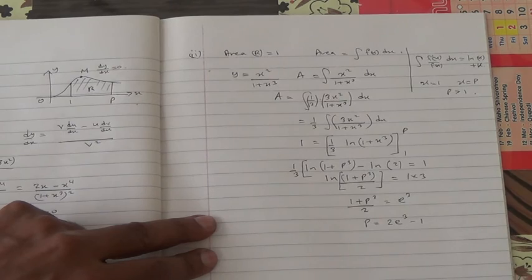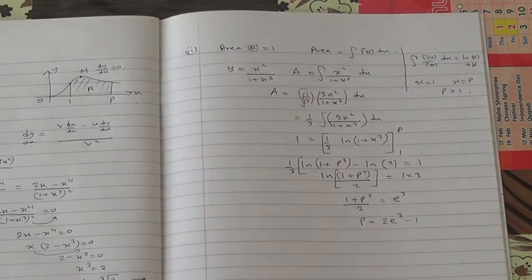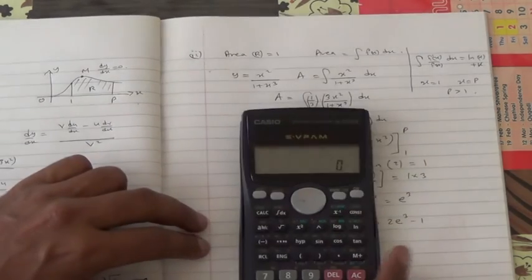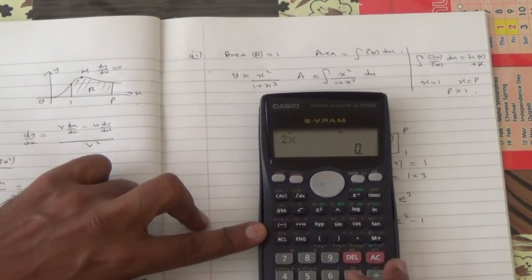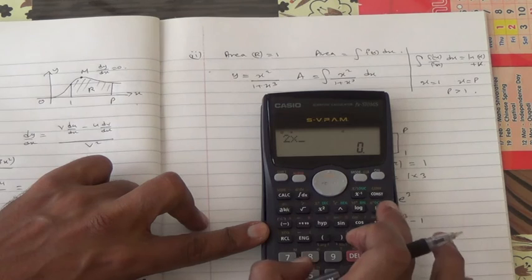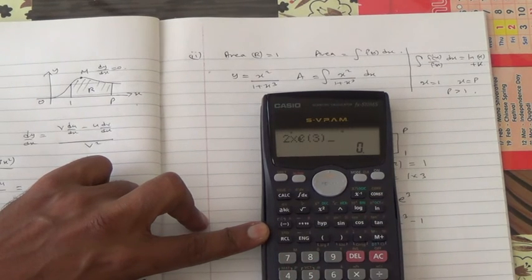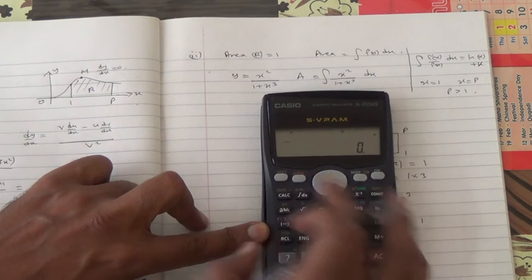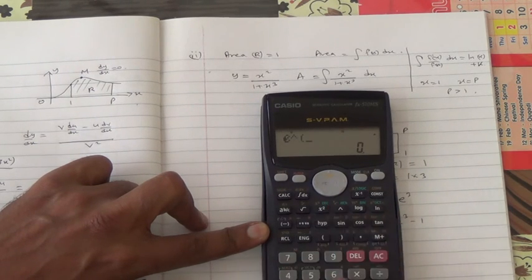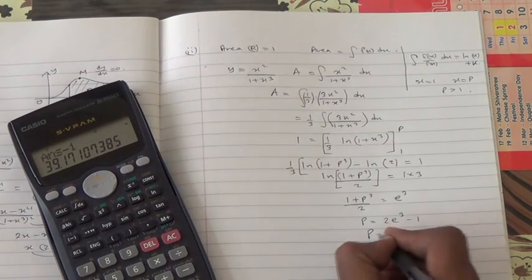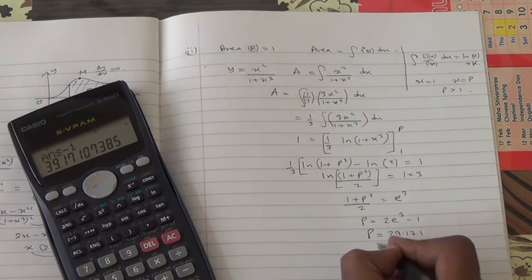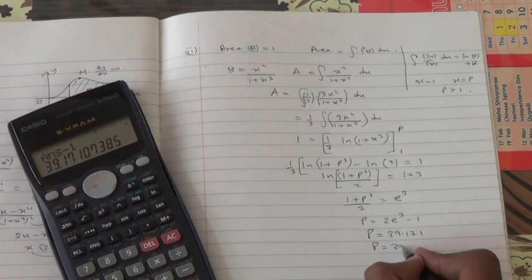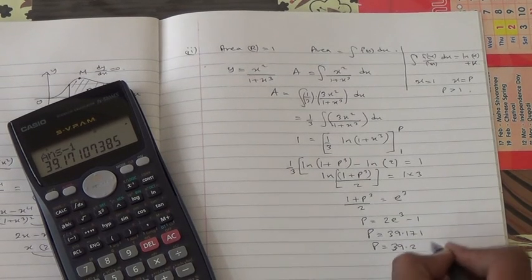So that's the value, but we've been asked to give this value to 3 significant figures. This is quite easy, just use your calculator. So 2 times e cubed, then you minus the 1. Let's calculate e cubed, times 2, and then you minus the 1. It's going to give you 39.1710 something, so p is equal to 39.171, and to 3 significant figures we're looking at 39.2, 3 SF.